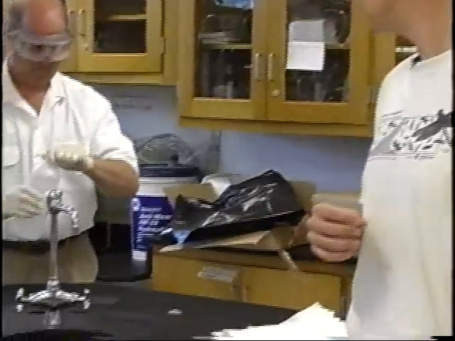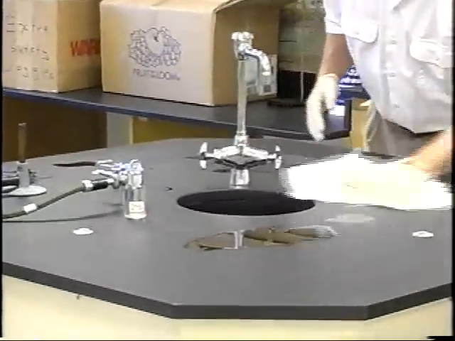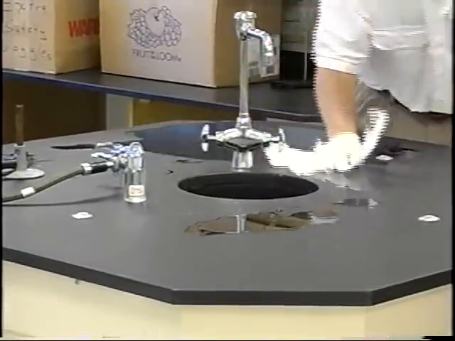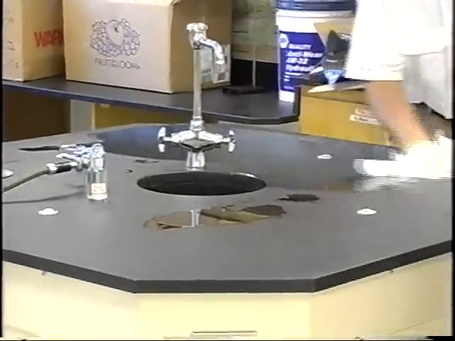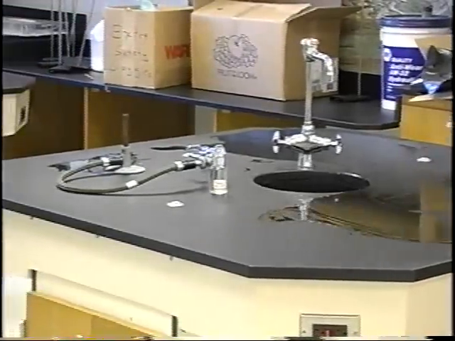So what he's going to do is simply pour alcohol on the table, get some paper towels, and thoroughly saturate the entire work area with alcohol. By doing this, any other bacteria that's in the area has been completely wiped out.